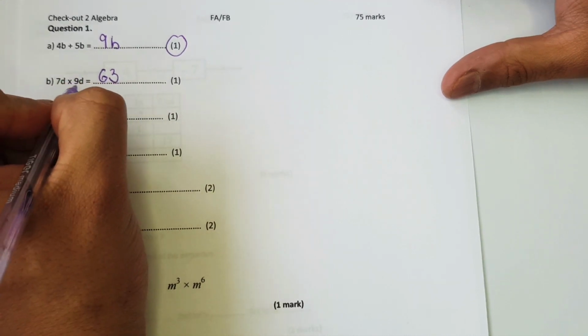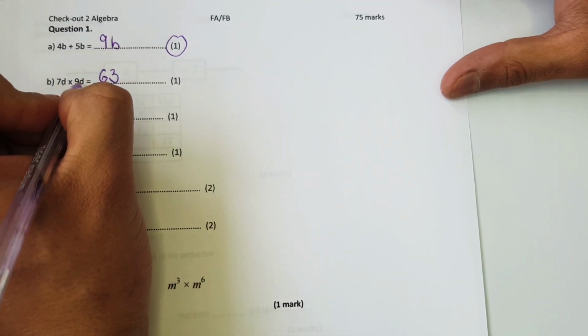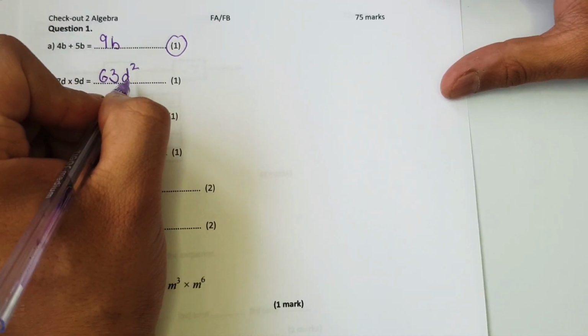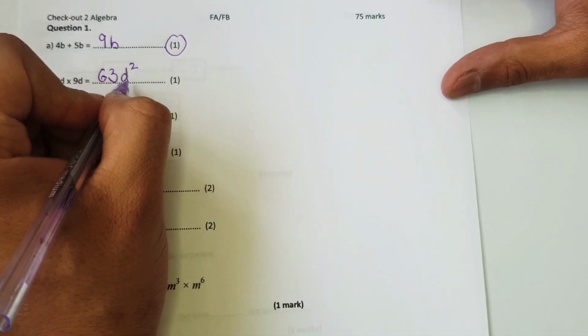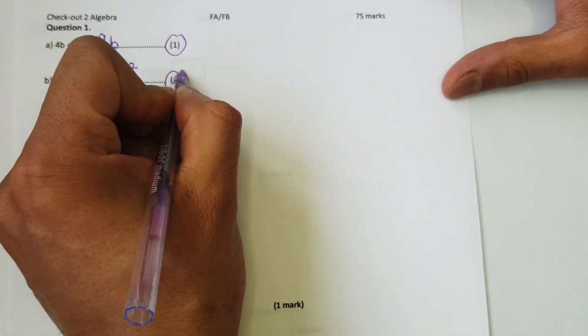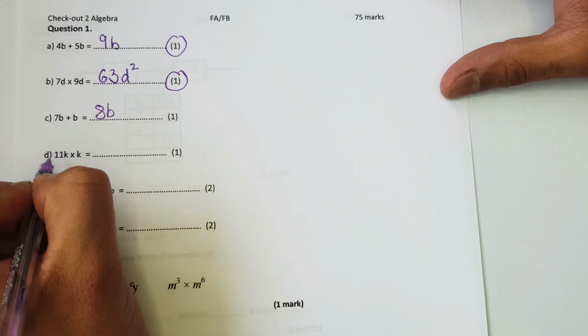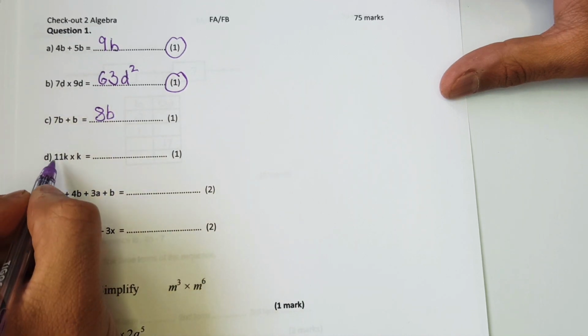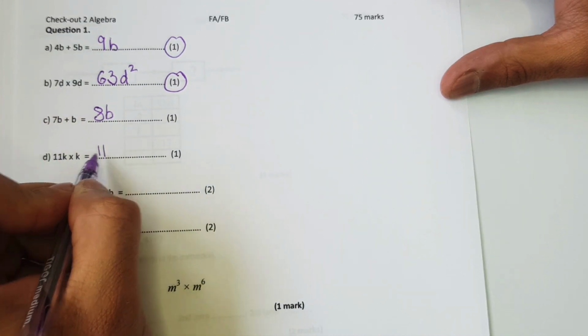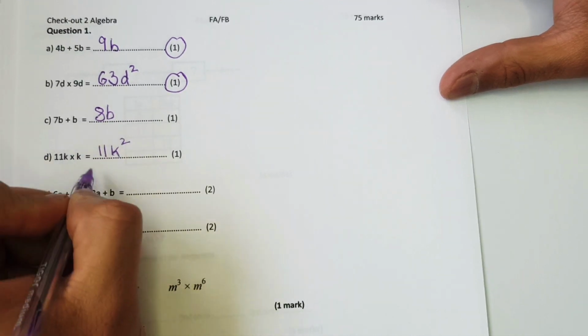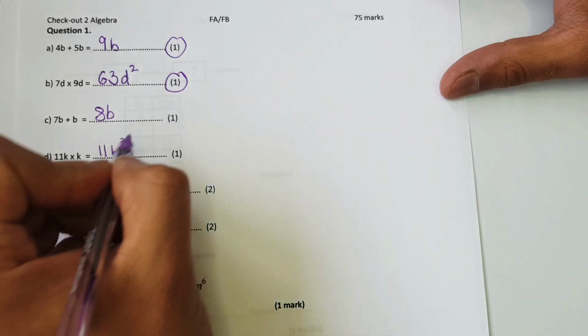Now be careful in the next part. You have d times by d. You should get d squared. Now I know a lot of you are going to forget this one and you're going to just write d. But just be careful, it has to be d squared. You'll get the mark if you got all that correct. Next one is 8b. Again, similar to question B, question D is 11 k times k, which is k squared. And I know a few of you are going to write down just k, so just don't lose that mark there.